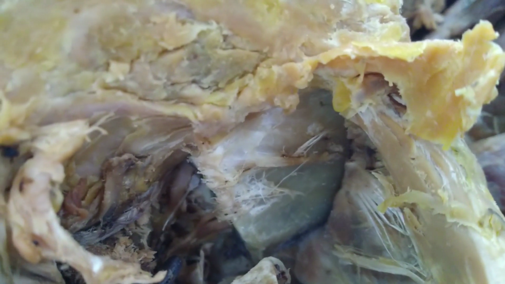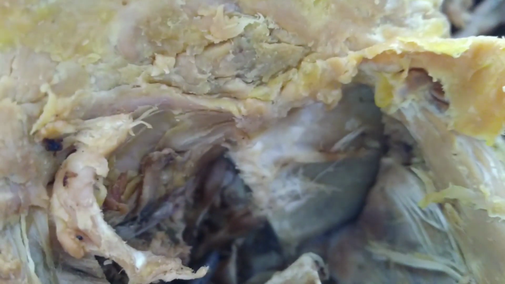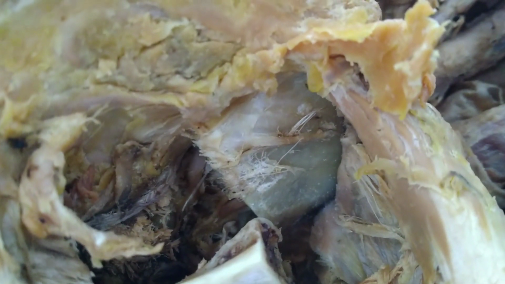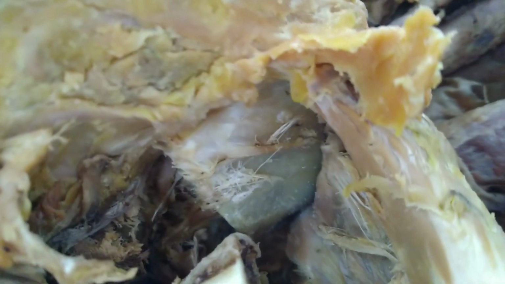So that nerve at the tip of the forceps, that's actually the inferior alveolar nerve, or inferior alveolar branch of the mandibular division of trigeminal. It's also known as the inferior dental nerve. It will actually enter the mandibular foramen of the mandible, and it will innervate the teeth that are socketed at the lower jaw or at the mandible.